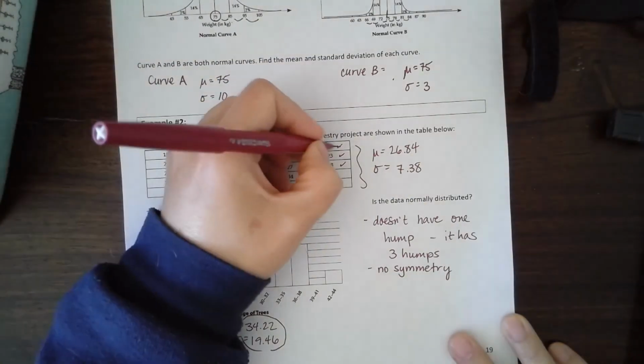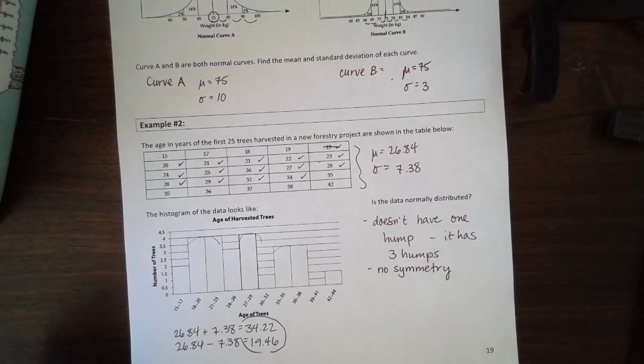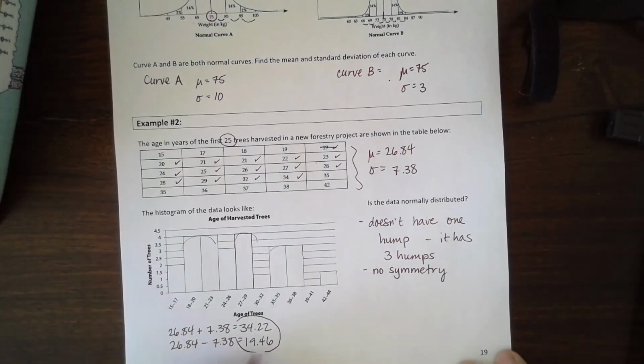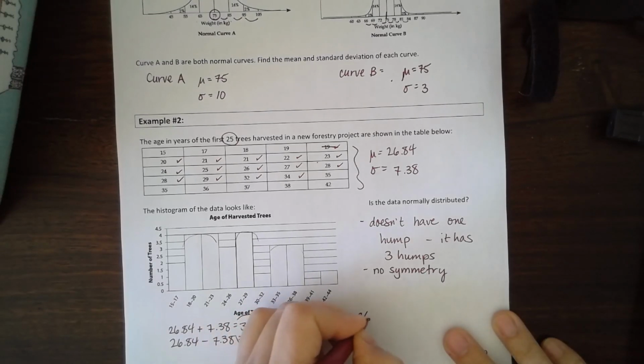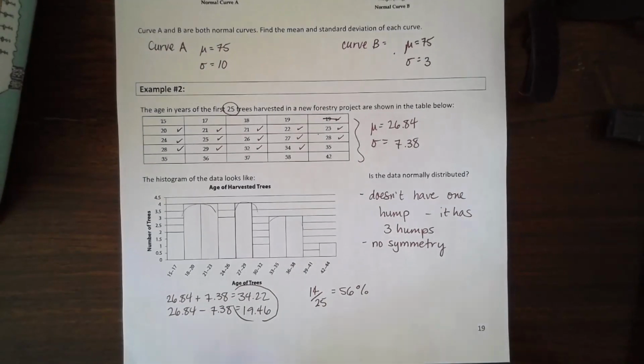Oh, no, this one doesn't count, sorry. 14 pieces of data. Okay, so I have 14 out of 25 pieces of data that fit in that range. So 14 out of 25 is 56%.